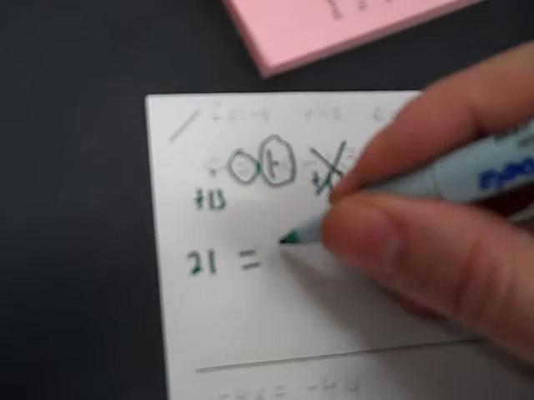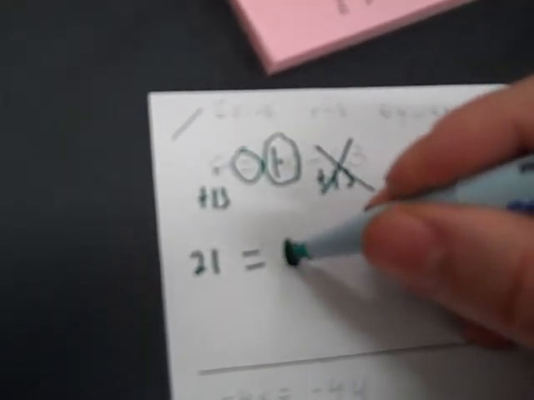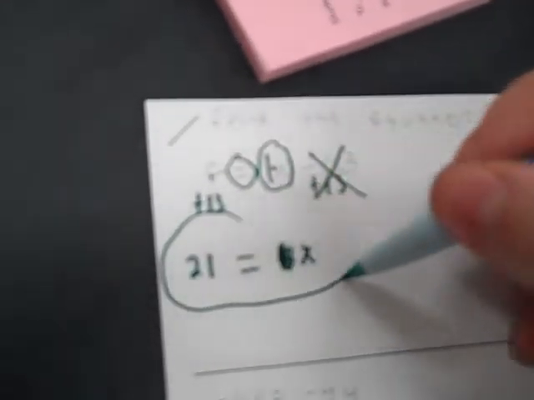Now I drop my equals. 8 plus 13 is 21. And I've got my 1 dot x. Now, if the dot number is a 1, you can just get rid of it, okay? And that's your answer, because there's no point in dividing a number by 1.